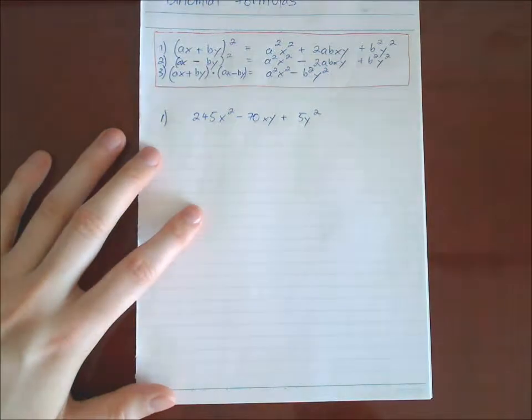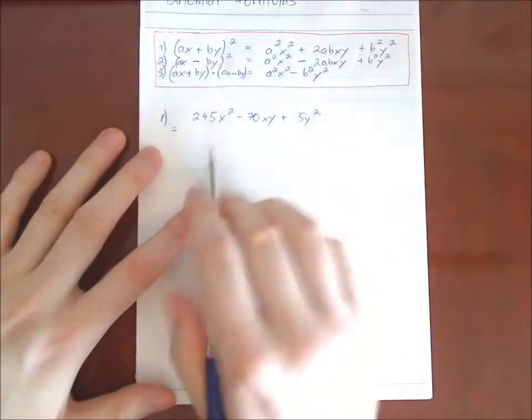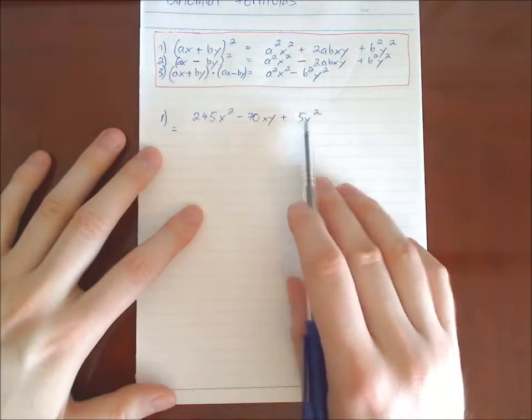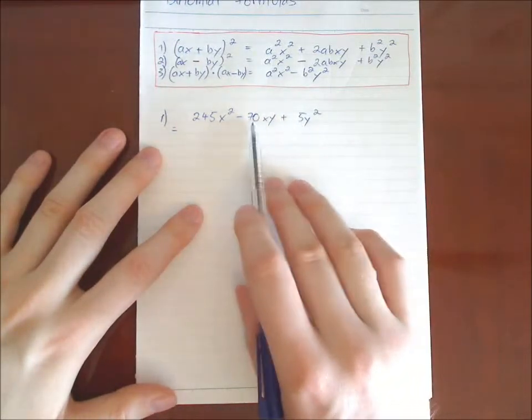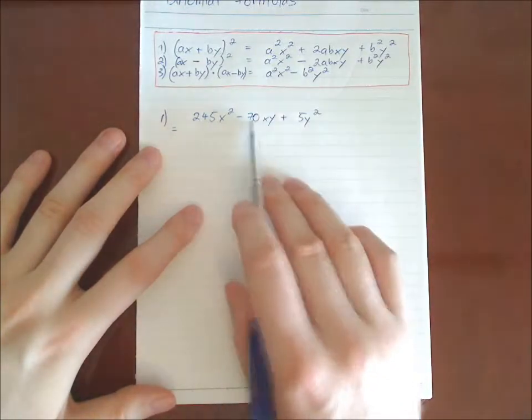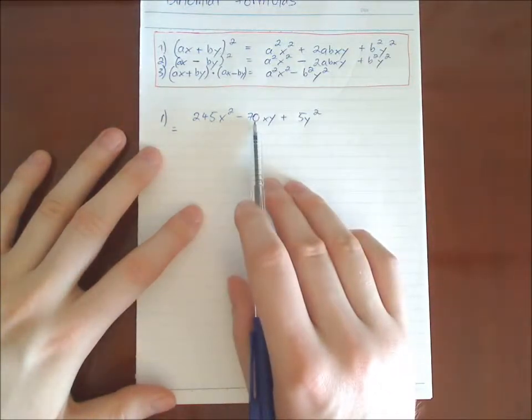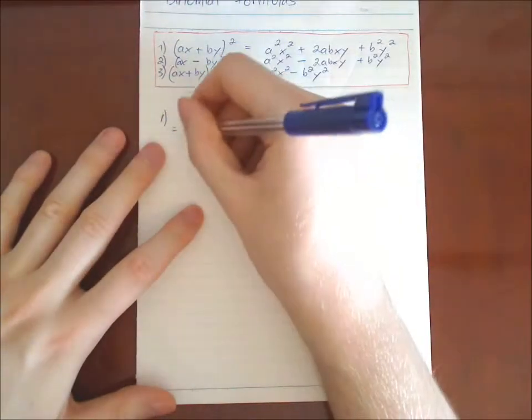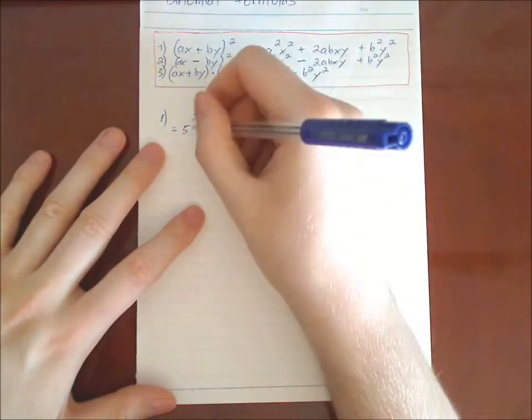So what we do actually, we have to apply bracket rules. And the way we do it is we look at the coefficients and see the smallest one, in this case 5, and we see that the other two coefficients can also be divided by 5. So let's just do it. Let's have a look at what happens. It should get easier.